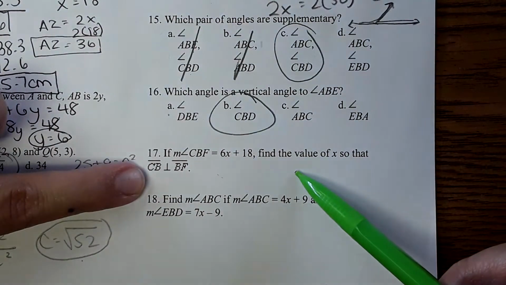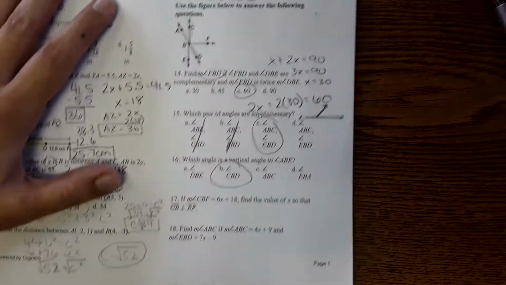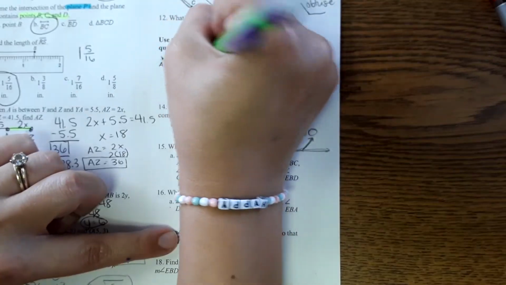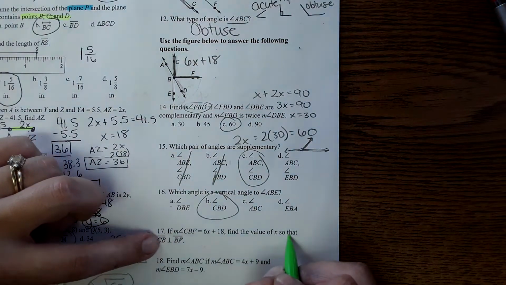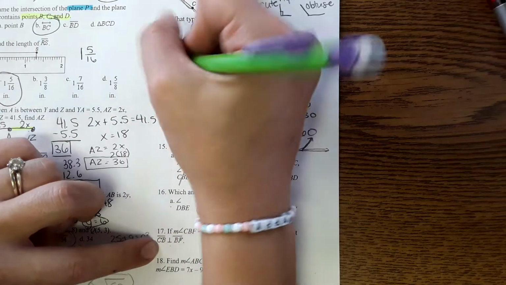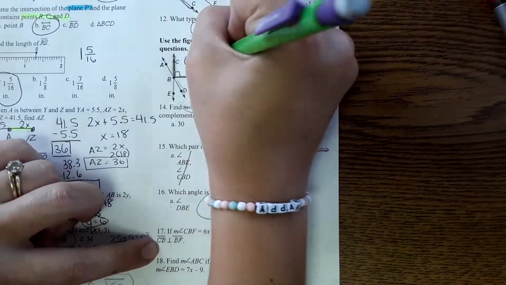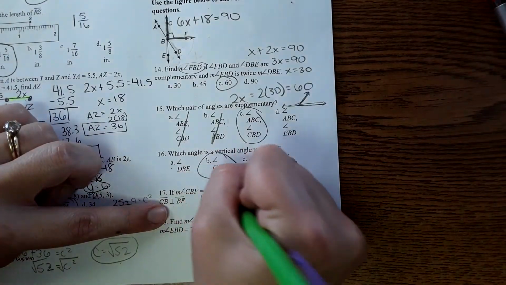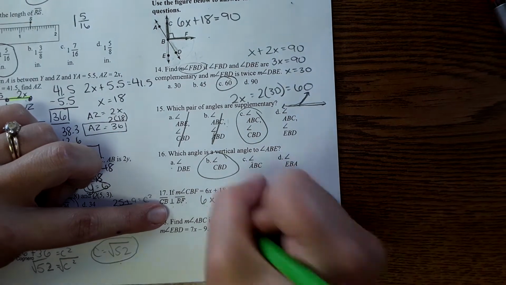This one is referring to the diagram as well. I'm going to zoom out. Okay, CBF. This angle right here, it's saying it's 6x plus 18. Find the value of x so that CB is perpendicular to BF. So that means this is a 90-degree angle, and we can set this equal to 90. So down here, 6x plus 18 equals 90.